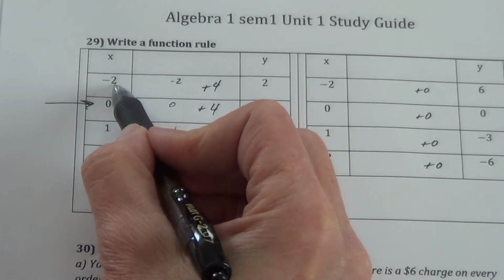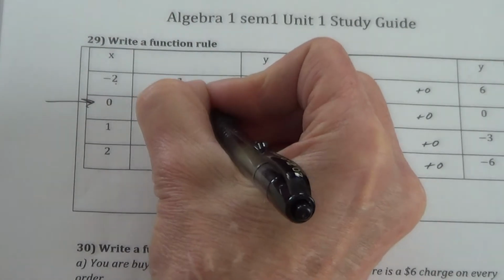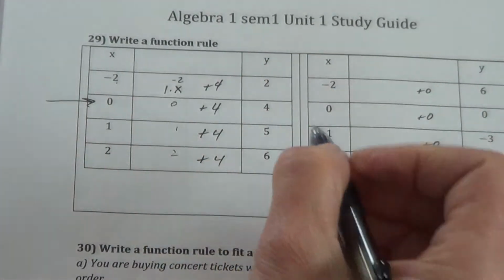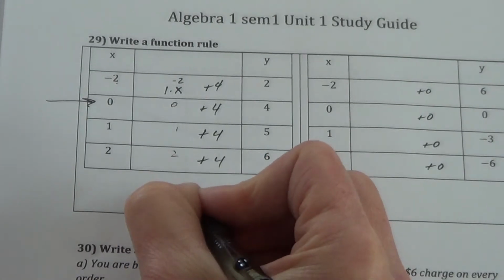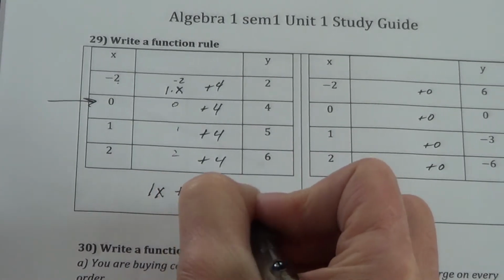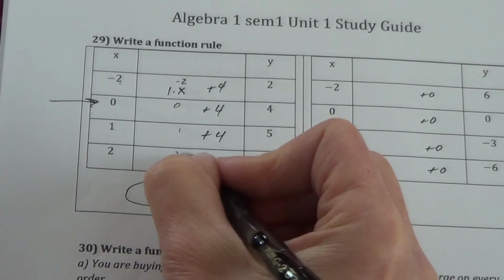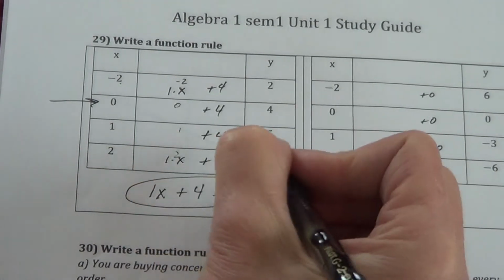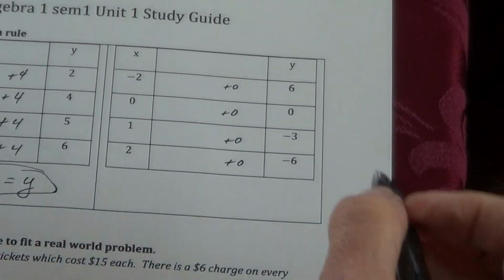What do we need to multiply this by to get that? Well, all we need to multiply it by is 1. So it is a 1 times your x value. So the rule is 1x plus 4 equals y. And it works every time. 1 times 2 is 2, plus 4 is 6. So you can check it on every row.